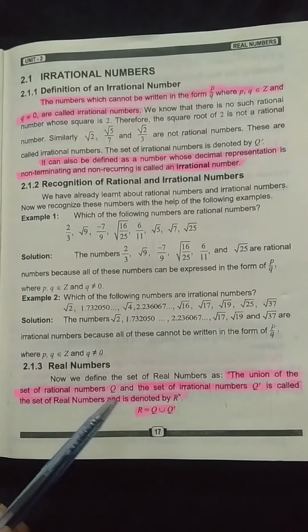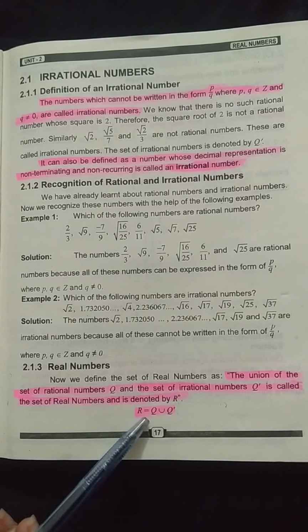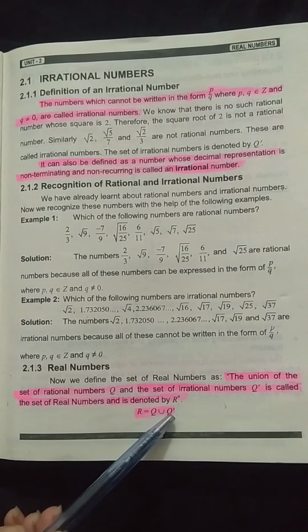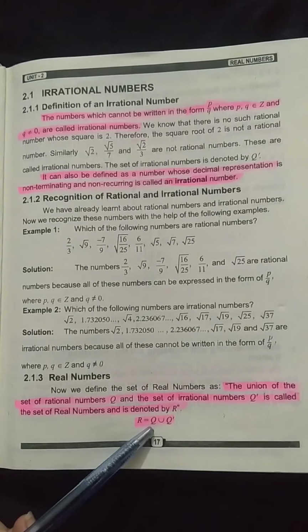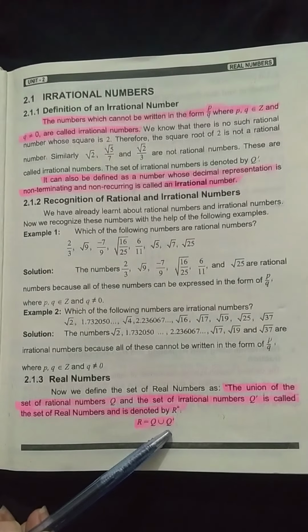Real numbers are the union of rational and irrational numbers and are denoted as R equals Q union Q dash. This Q denotes the rational numbers and this Q dash denotes the irrational numbers.